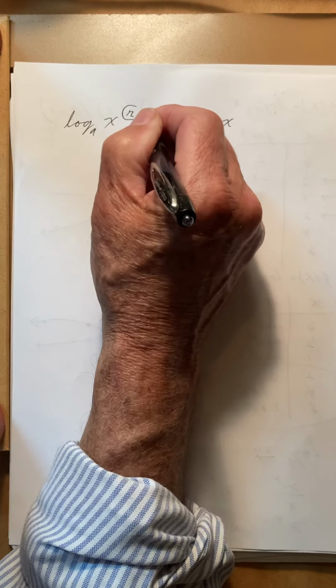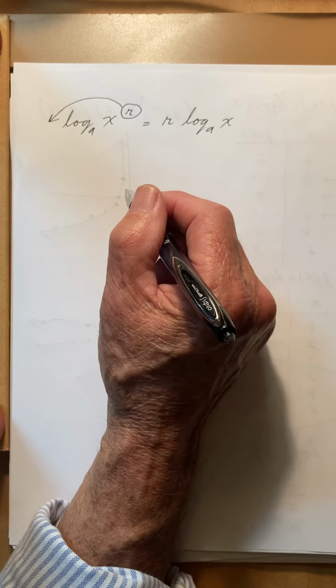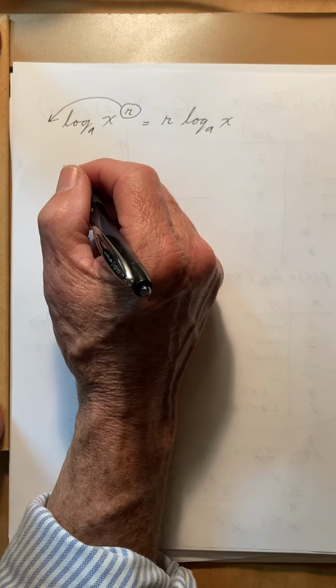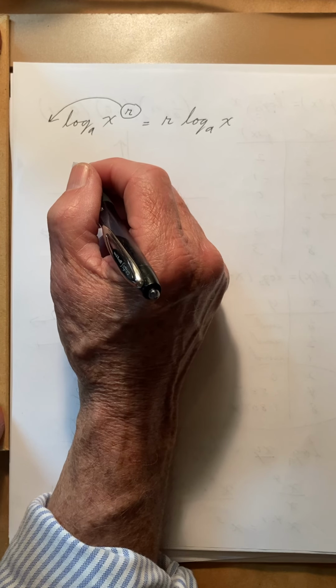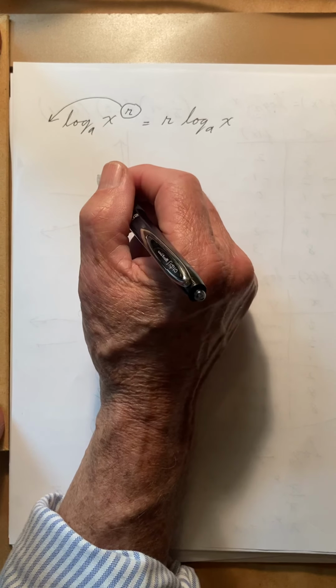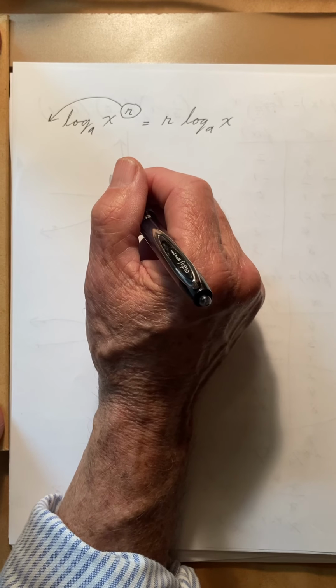So really you're taking this r and putting it out in front. It's like raising a power to a power. You multiply. And then there's two special values. The log base a of 1 is equal to 0 because a to the 0 is equal to 1. And log base a of a is equal to 1 because a to the 1 is equal to a.